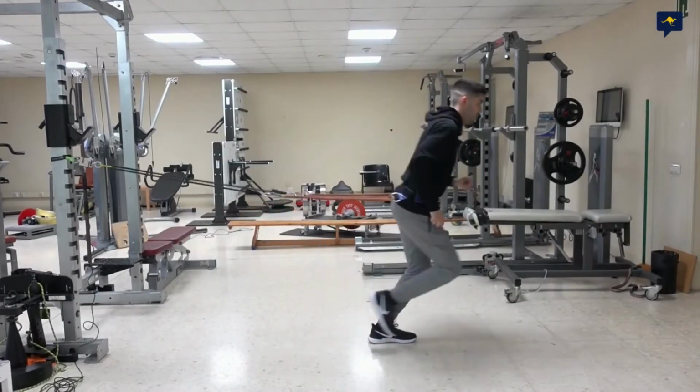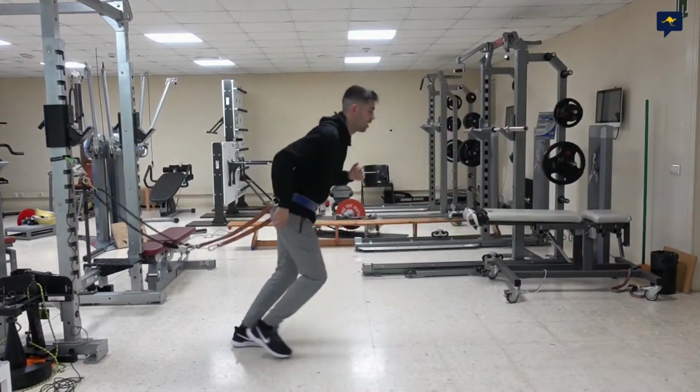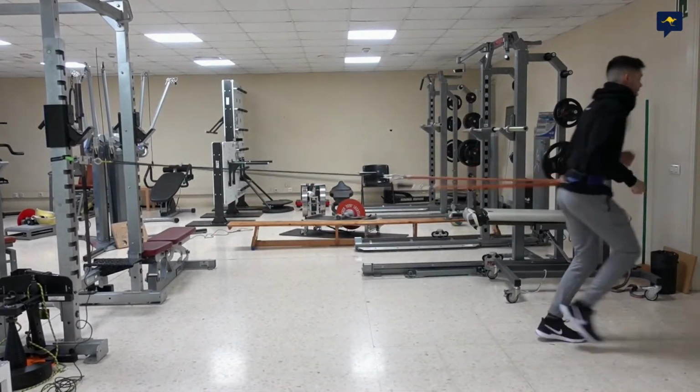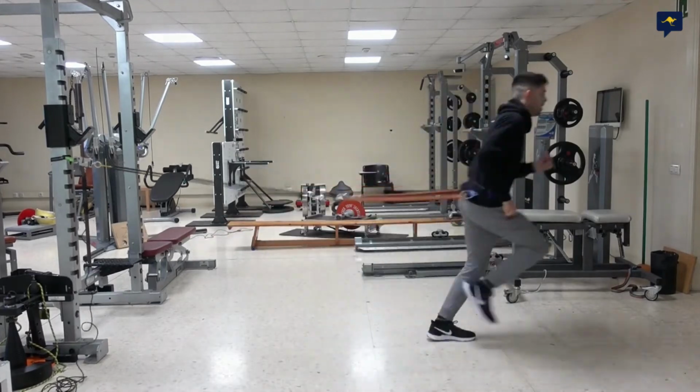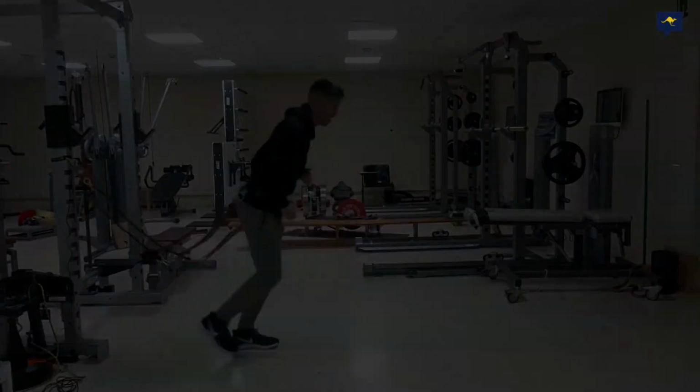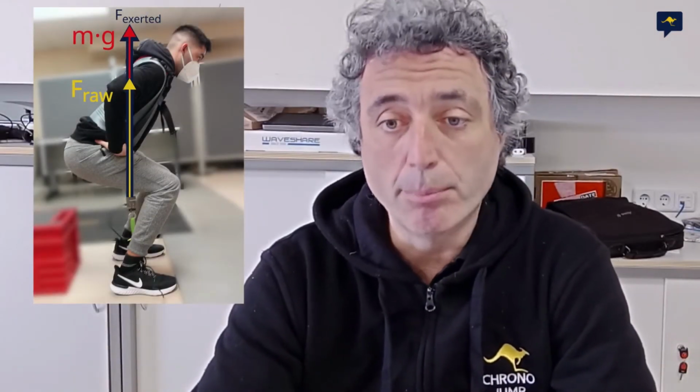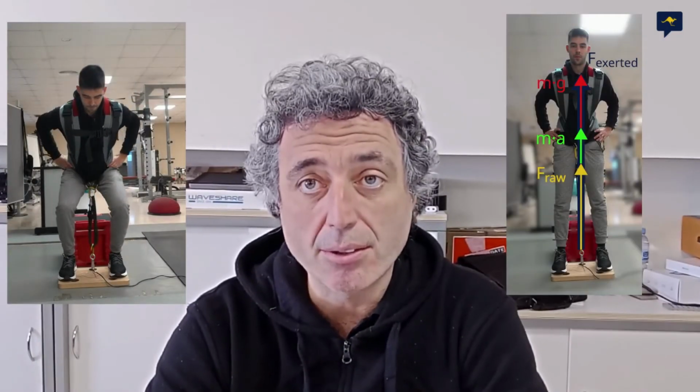In this situation, we have only the raw force. Here, we add the inertial component. In this situation, we have the body weight and the raw force vectors. Here, we add the inertial component.